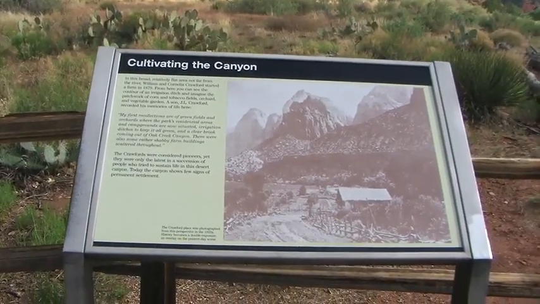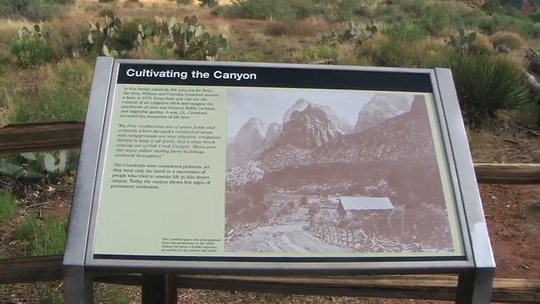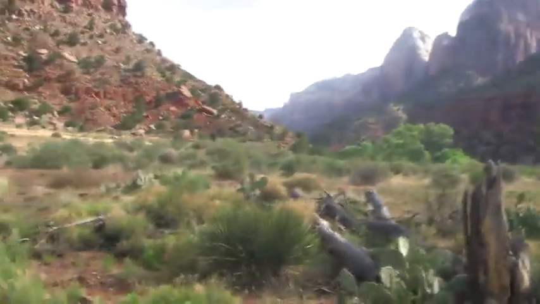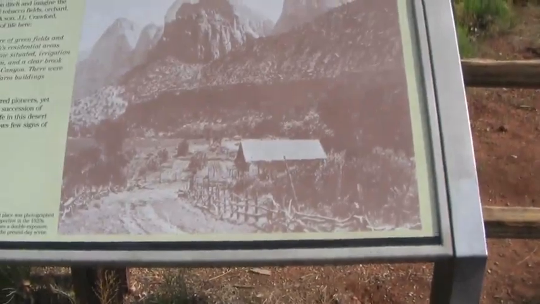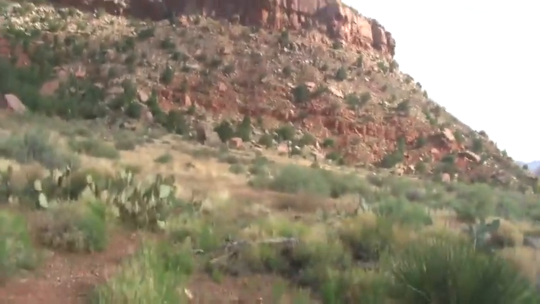So this was the irrigated area. They tried to cultivate this part in the 1920s, to provide food in the flat part of the canyon. At least we can see grass today.